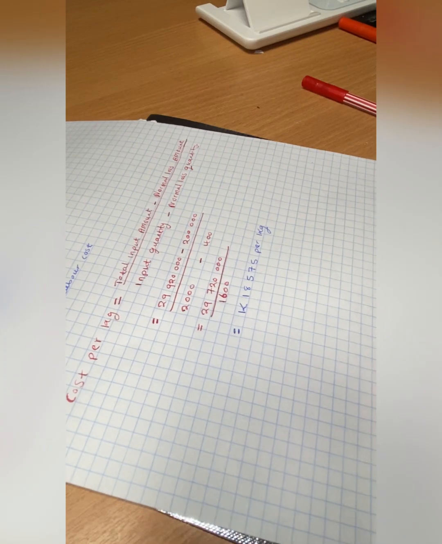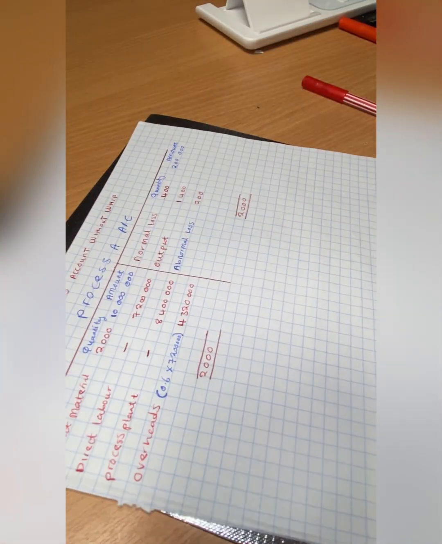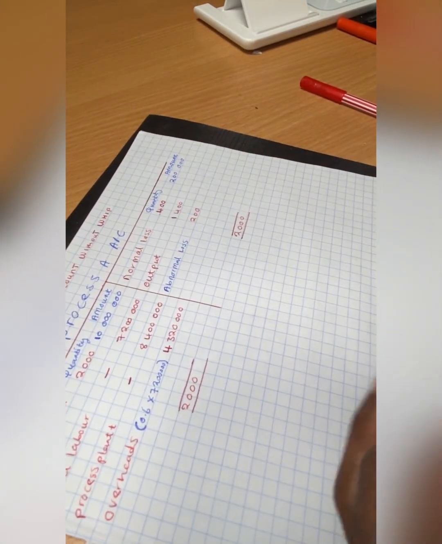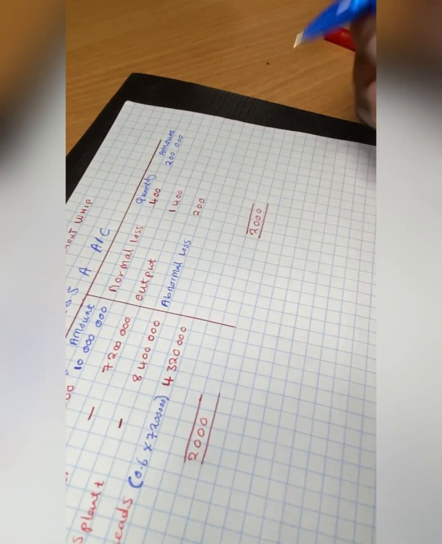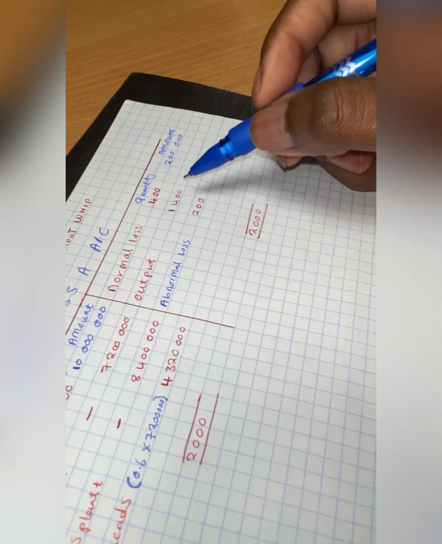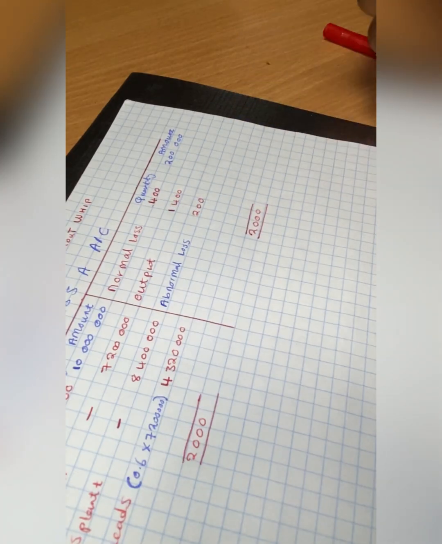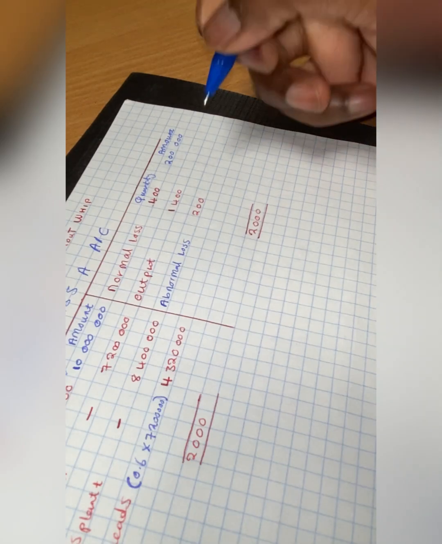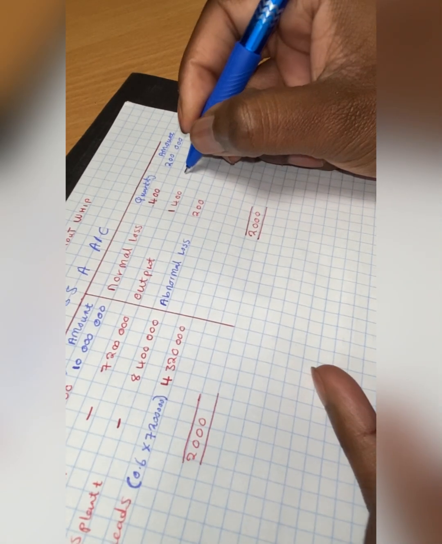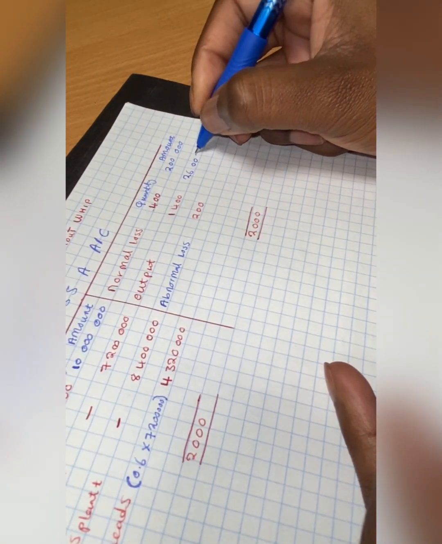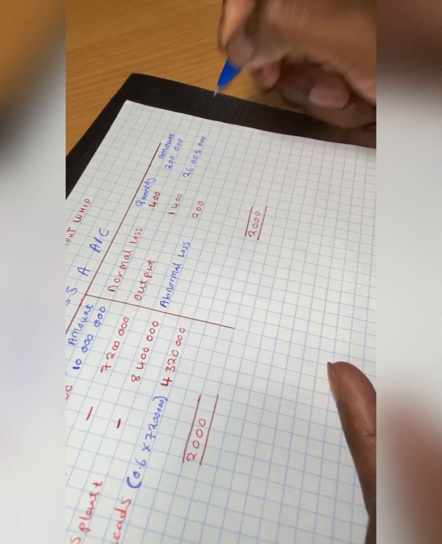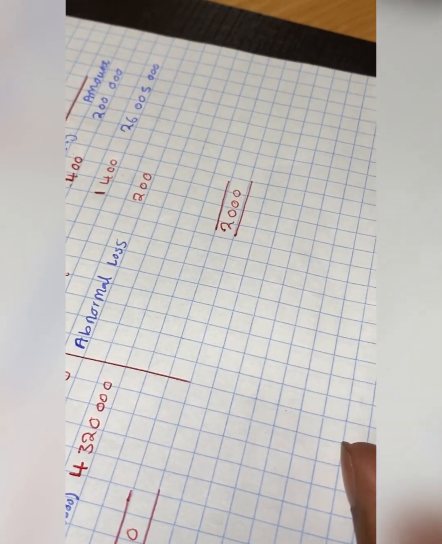So we have found 18,575 kwacha. Once you find the cost per kg, then we can proceed to finding the amounts of the output. So we'll multiply these kgs by the cost that we found, which was 18,575. When I multiply, it's giving me 26,005,000. So 26,005,000, that's what I'm getting.